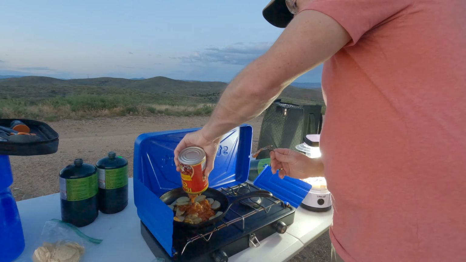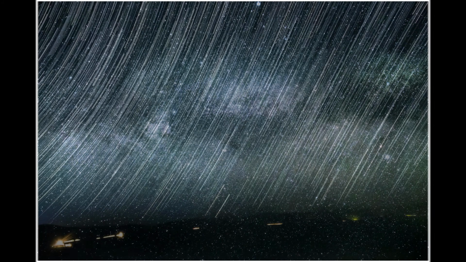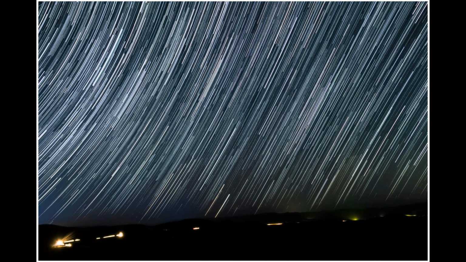Hey everybody, last week I took you on a little astrophotography trip. I went out camping and shared with you the whole experience of capturing these beautiful images that you're seeing right now. Well, it's time for me to show you how to develop one of those images. We're going to develop the very long star streaking image, and we're going to be using Lightroom and Photoshop to do this.